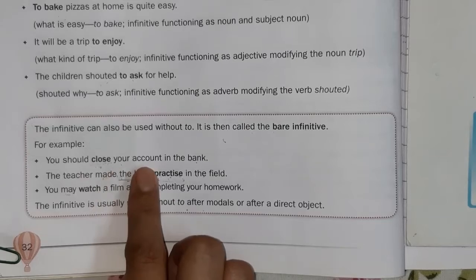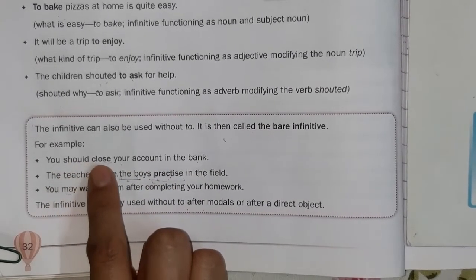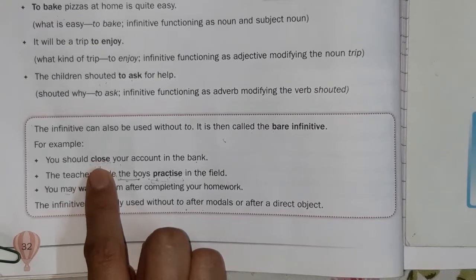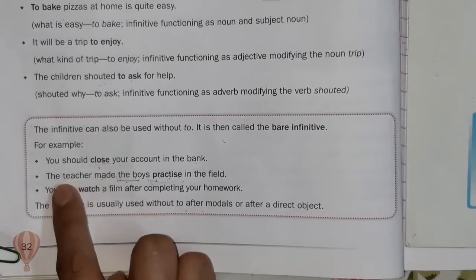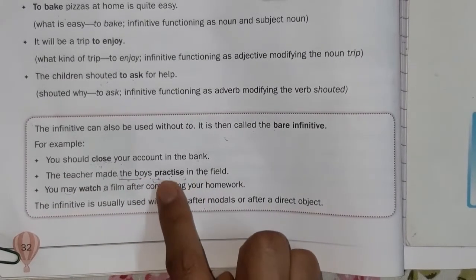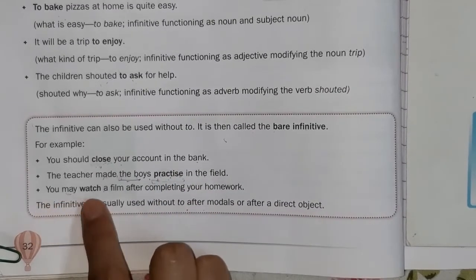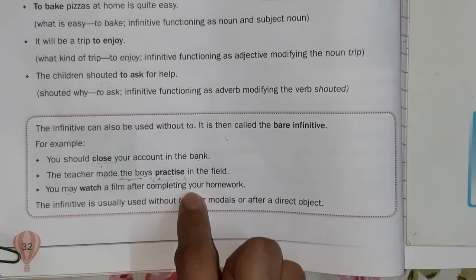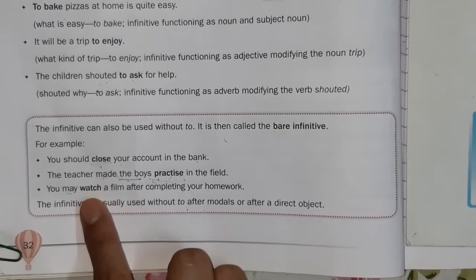You should close your account in the bank. So instead of to close, here it is close. To is not there, to is missing, which means it is a bare infinitive. The teacher made the boy practice in the field. So practice is a bare infinitive. You may watch a film after completing your homework. So watch is a bare infinitive.